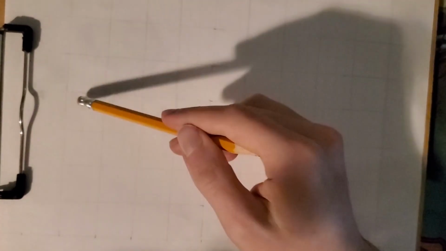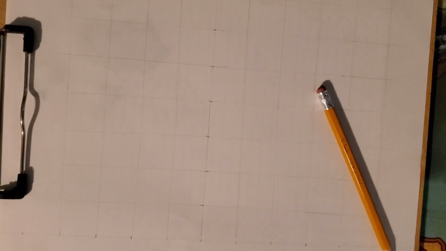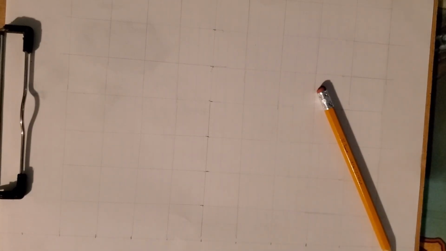We have 1, 2, 3, 4, 5, 6, 7 squares down, 2, 3, 4, 5, 6, 7, 8, 9 squares across. Normally I would grab my phone to do this calculation, but the phone is busy recording. So 7 by 25 is 175, 9 by 25 is 225. So we have 225 times 175 miles. We have about 40,000 square miles of terrain, technically 39,375 if we were to fill all of this.